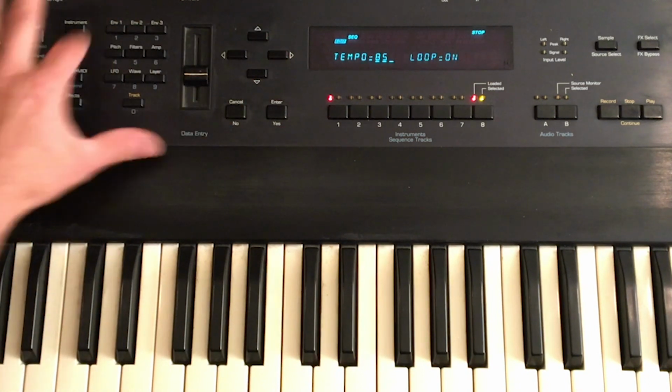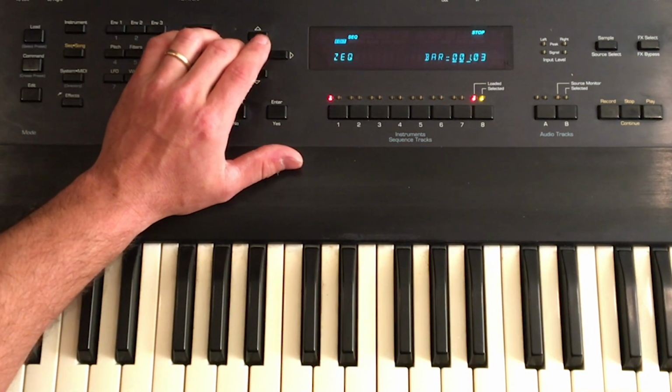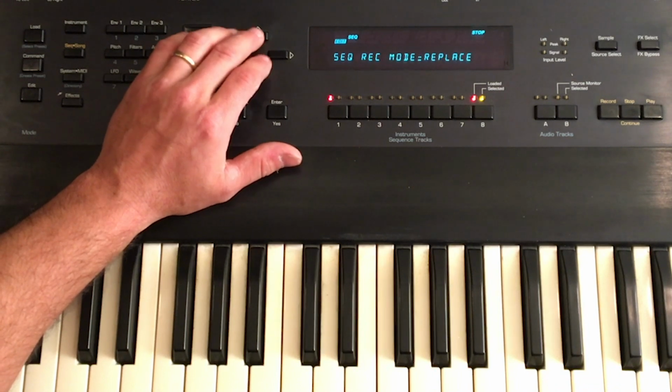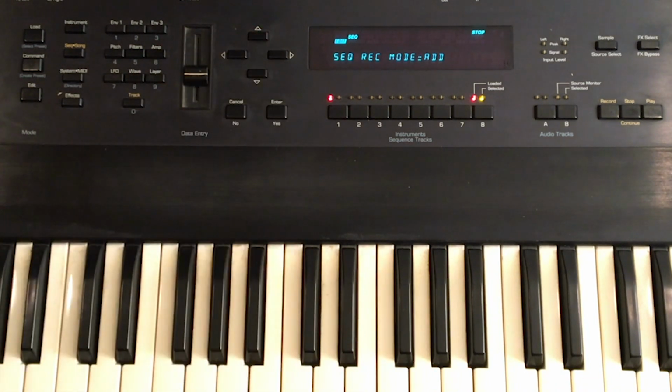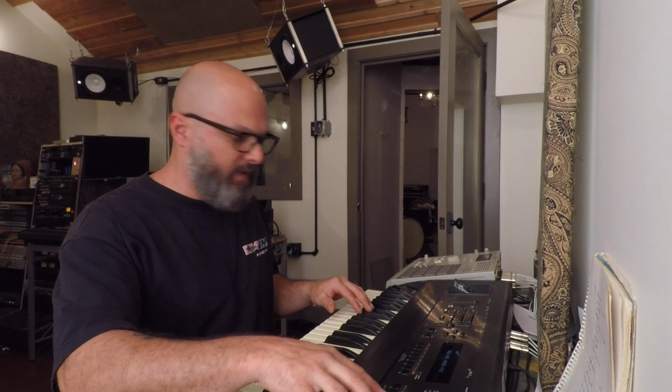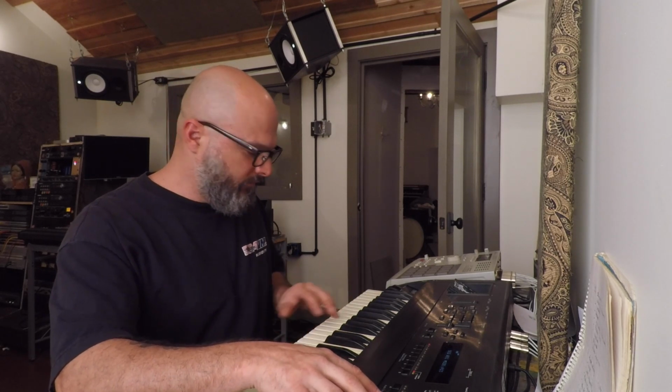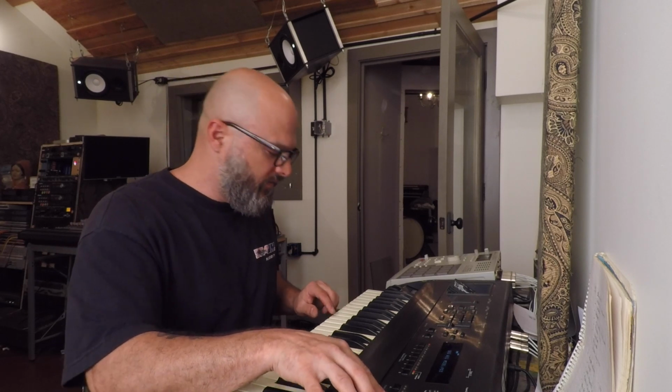So if we put our sequences or edit sequence into add now, I can put something on top of that and it's going to keep that. So I'll put this little underneath. It's not very musical, but just for demonstrational purposes, it'll do.